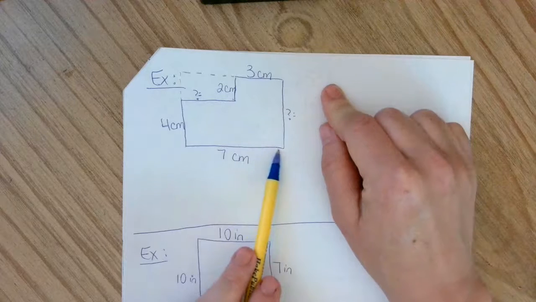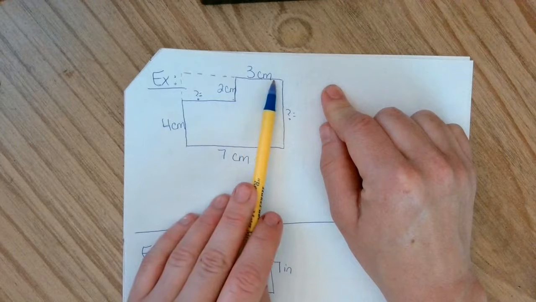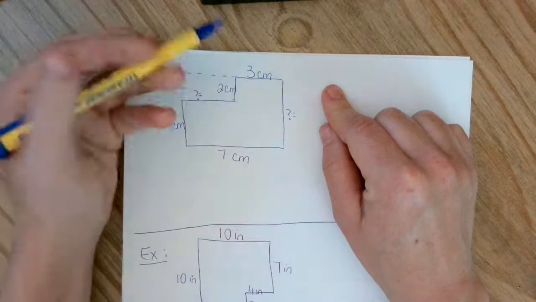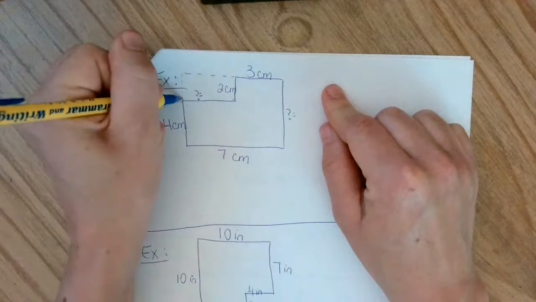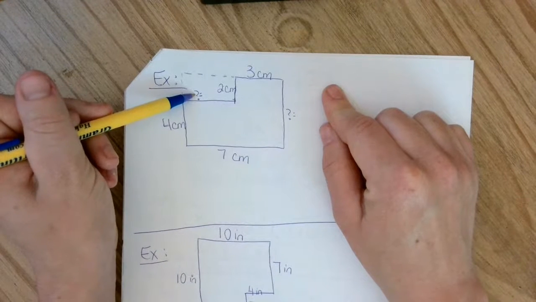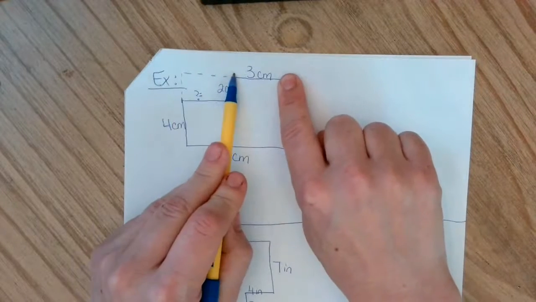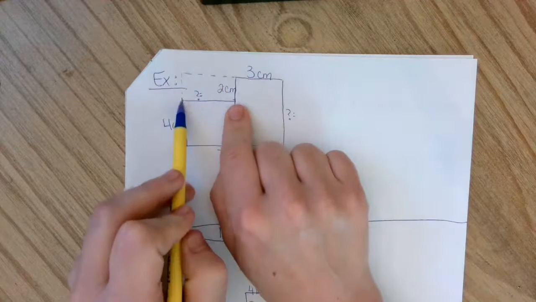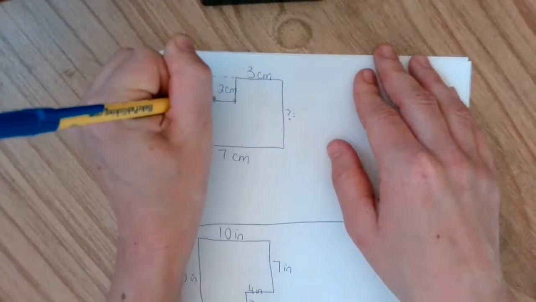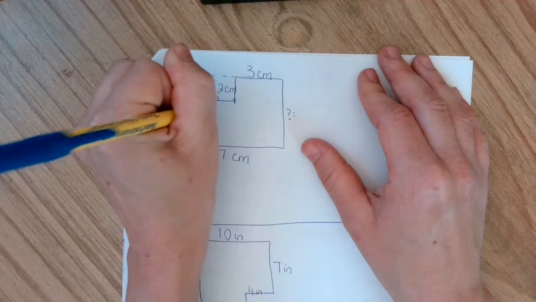If this is 7 centimeters, then this whole side has to be 7 centimeters. That means that part of it is 3 centimeters, but for this other part right here, we have to subtract 7 and 3 to get that question mark. Because 7 is the total amount, but I only know 3 of it, and I want to know the other part of it. So 7 minus 3, of course, gives me 4 centimeters. And I can even write that in for you, just so you know how I got that.